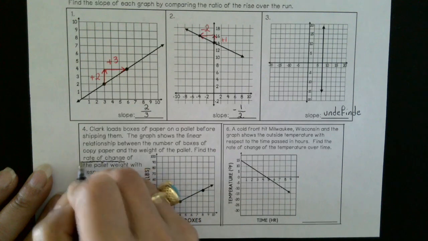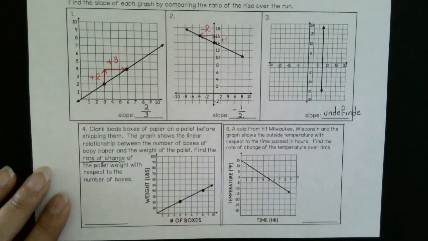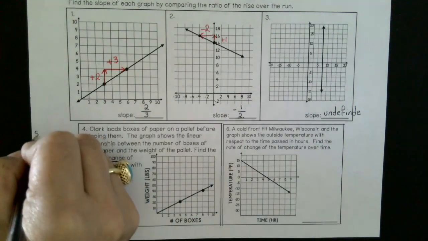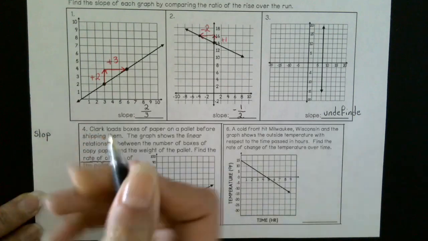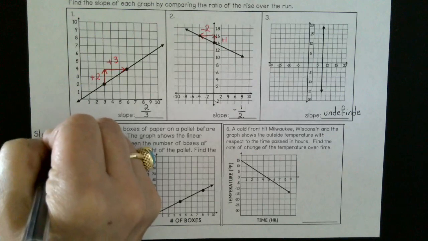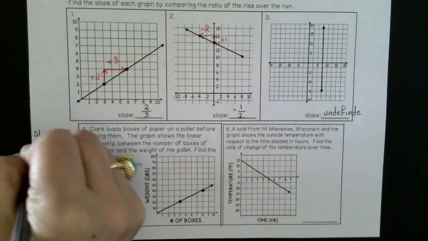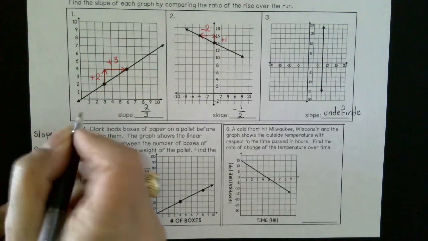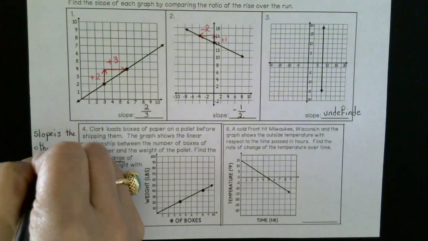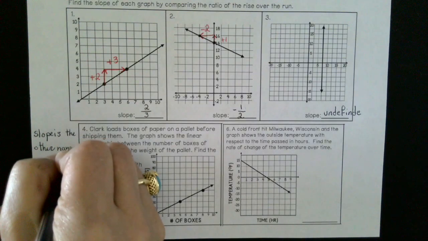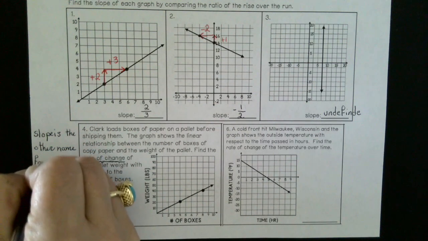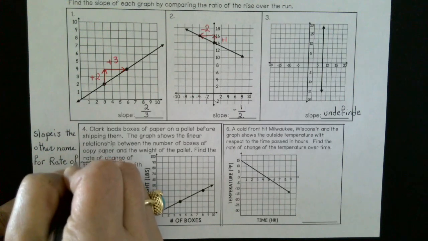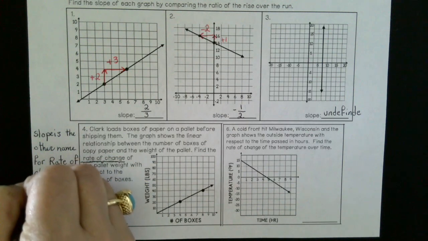What is the rate of change? The other name for slope. So let's just write that down. I'm just going to write it down here. Slope is the other name for rate of what? Change. Good job.